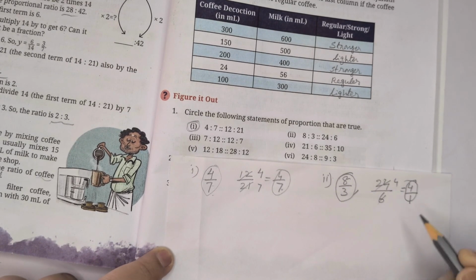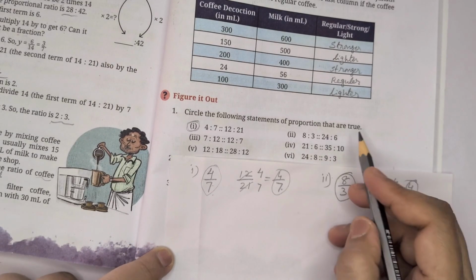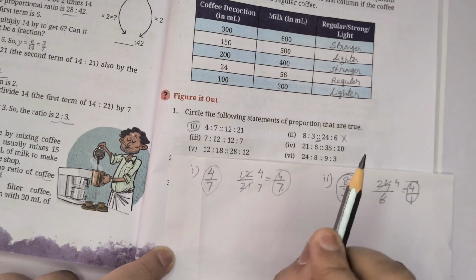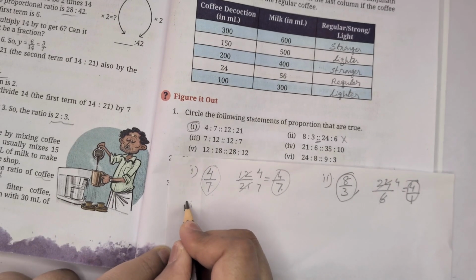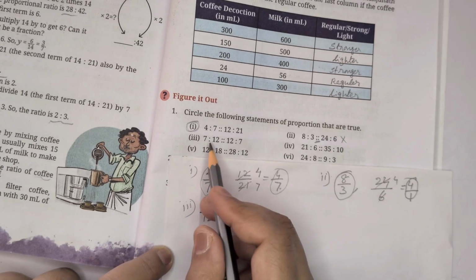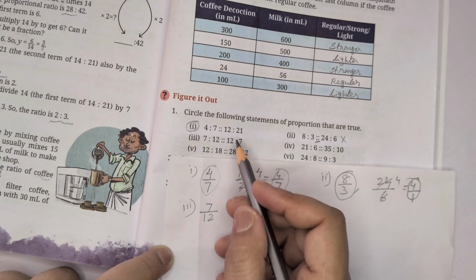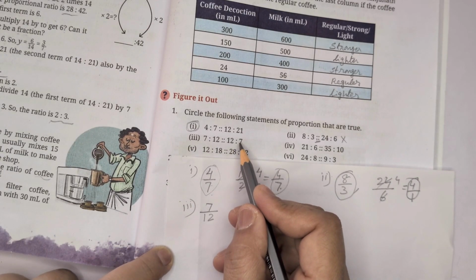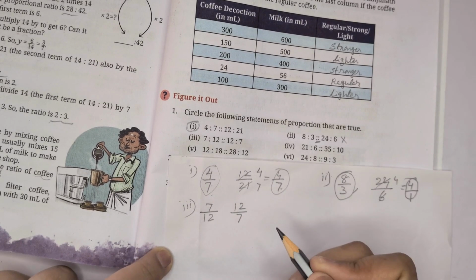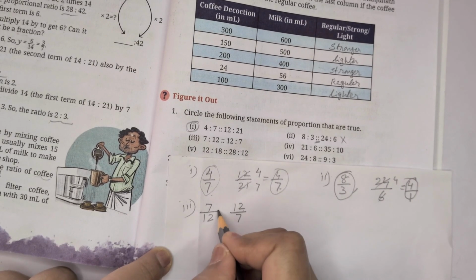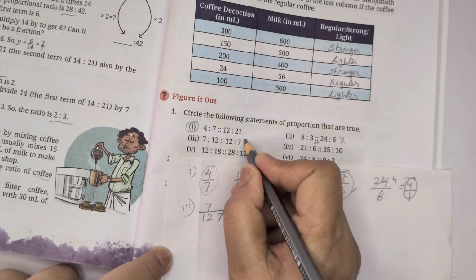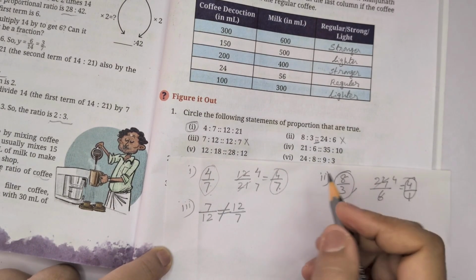These two are different ratios. So these are not proportional. It is wrong. Not in proportion. Next, third one. 7/12. First ratio, simplified form. Nothing more to simplify. The next one it is 12/7. That also simplified form. But these are not equal. So that also not in proportion.